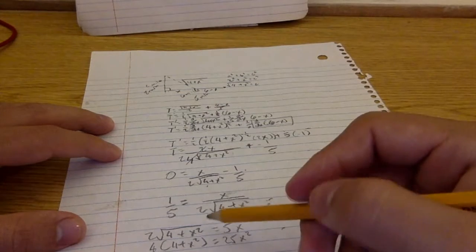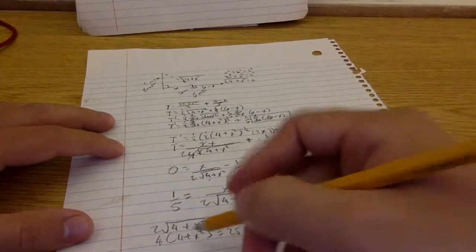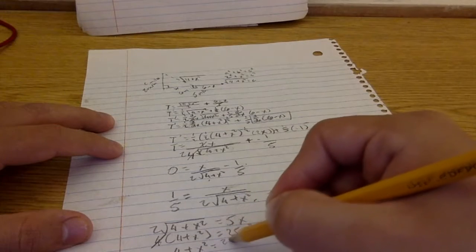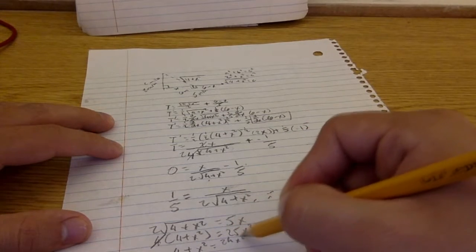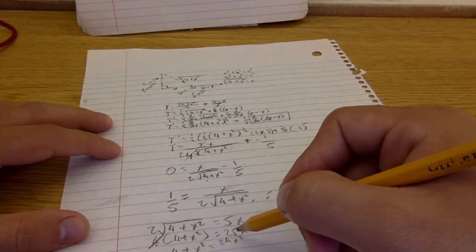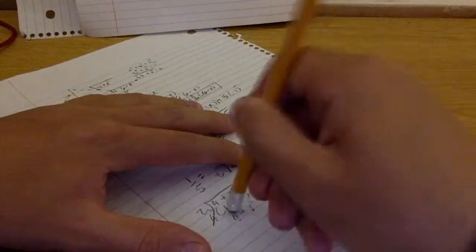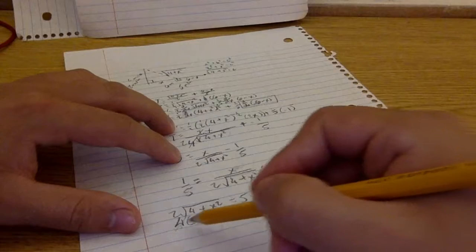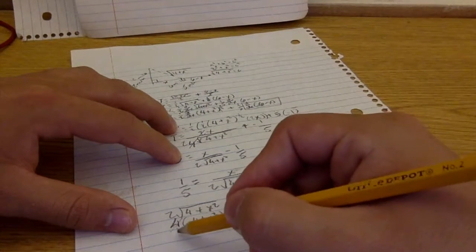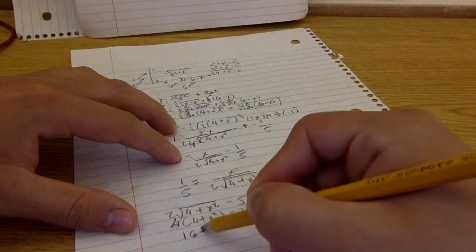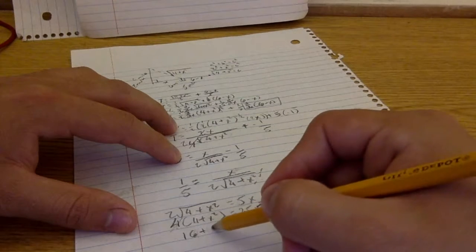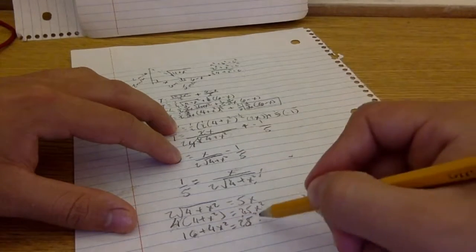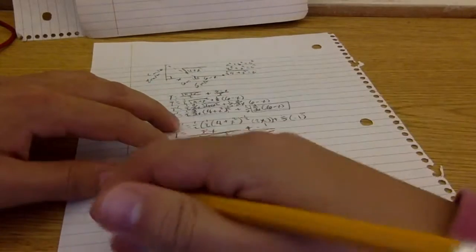Oh, I'm sorry, I messed up. Let's actually change this. So 4 times 4 is 16 plus 4 times x squared, which is 4x squared, is equal to 25x squared. There we go. That's a little easier.